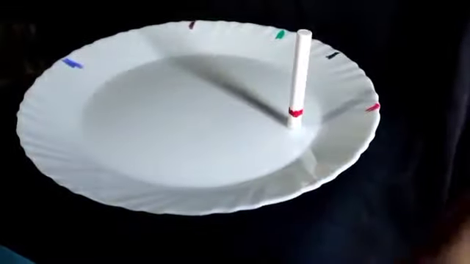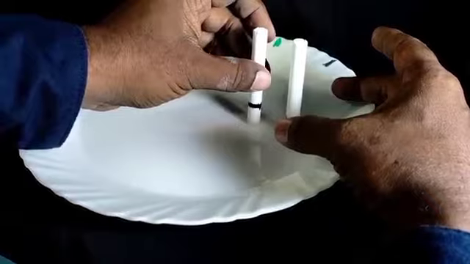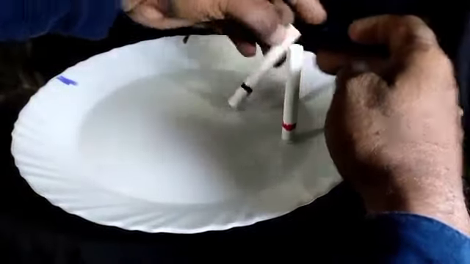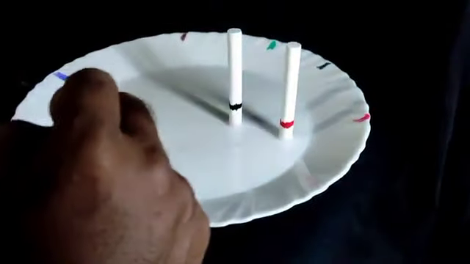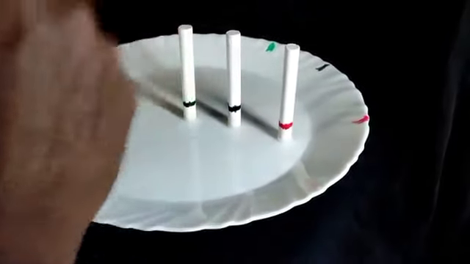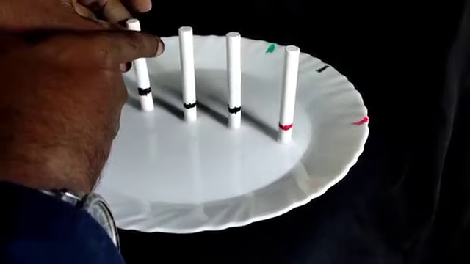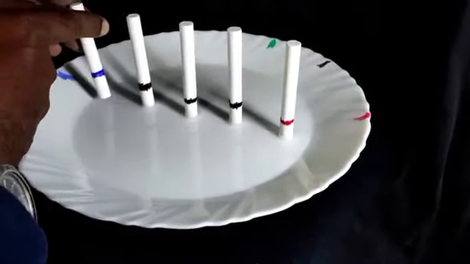Right, good, and let us see how they are going to change their colors. Good, let's try to see this. All right, this is green in color and this is a brown sketch. And this is a blue one.